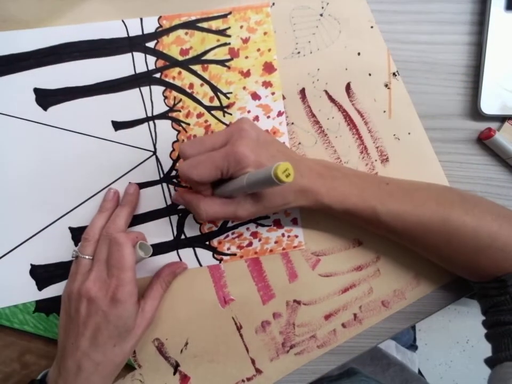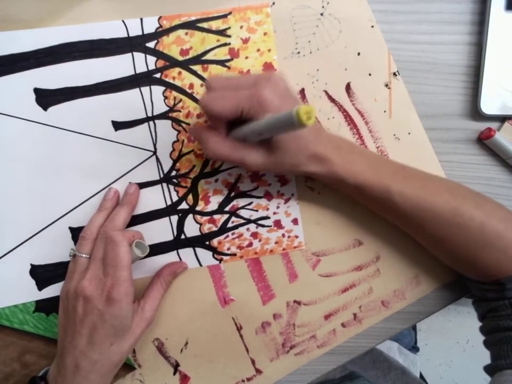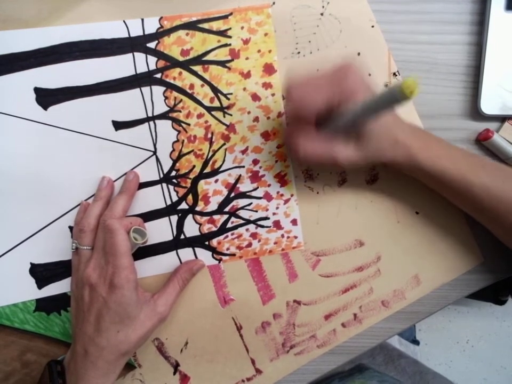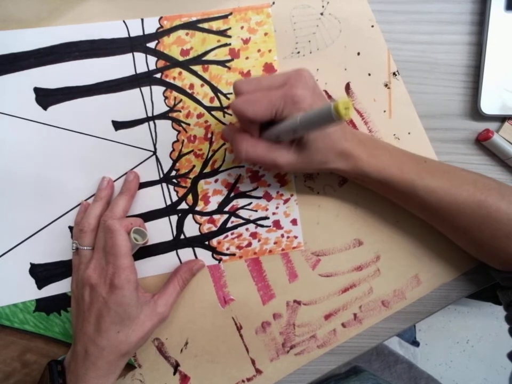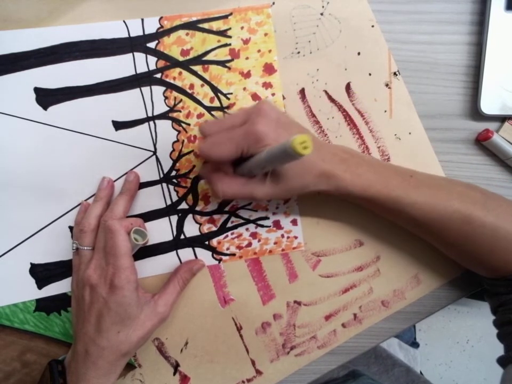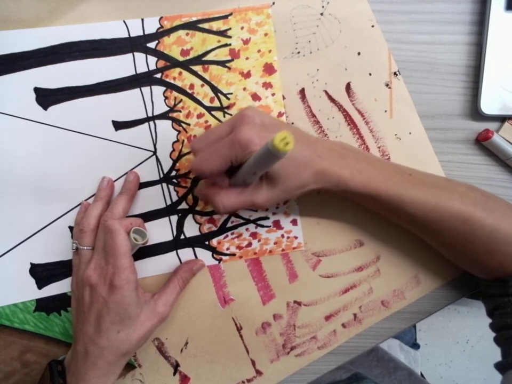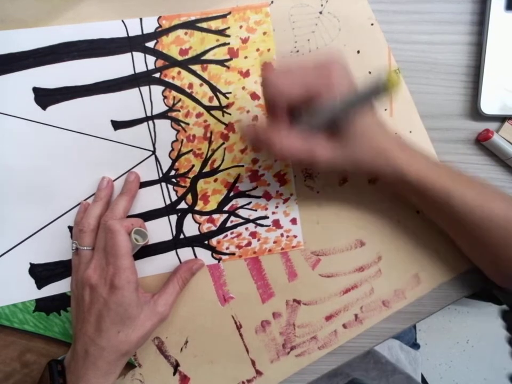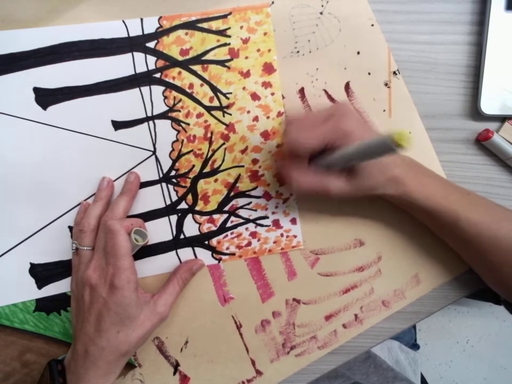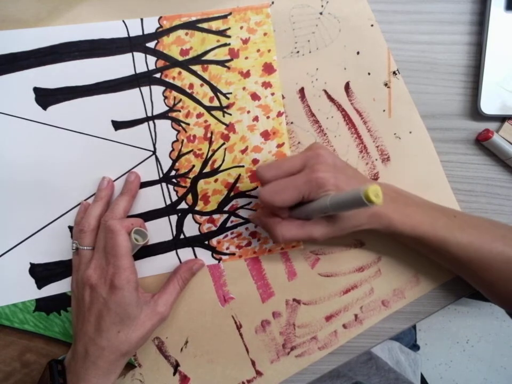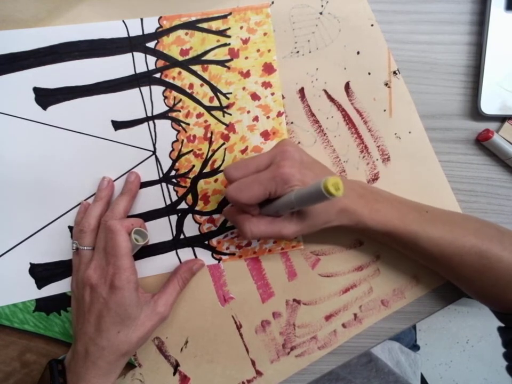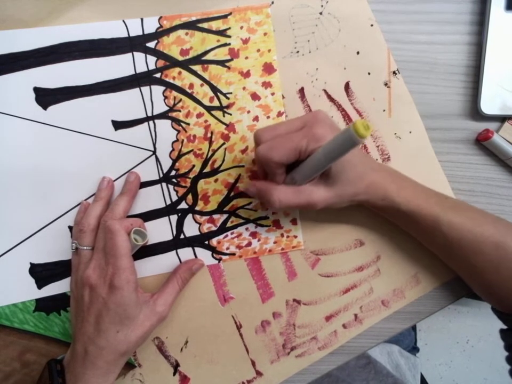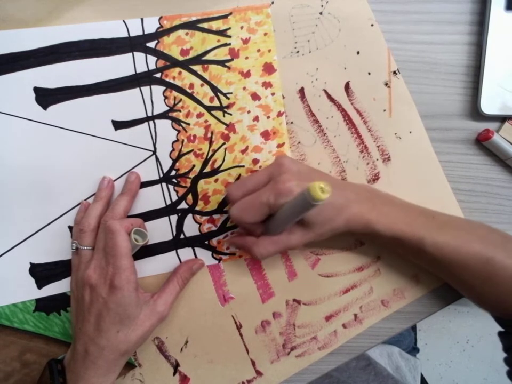I'm just turning it to the side to make it easier for me to color. You can hold your paper however you want. So basically you want no white spots. You want to color this whole thing in with yellow now.